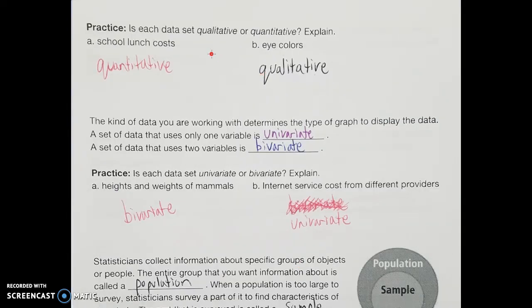So in that next data set, if we're deciding if it's qualitative or quantitative, school lunch costs would be an example of quantitative data because we can have higher lunch costs, we can have lower lunch costs, we can find an average of different lunch costs for different schools. Something like eye color, though, since it can only belong to different categories, like brown, green, blue, that would be qualitative data, not quantitative.